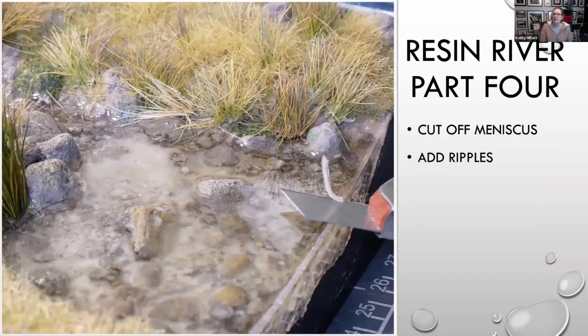You'll always get a meniscus with resin, so I just cut it off with a hobby knife and hide it with ripples. It's all you can do, or you can leave it there. You can't get rid of it. It's just one of those things of resin. And resin will creep. It creeps into your scenery.